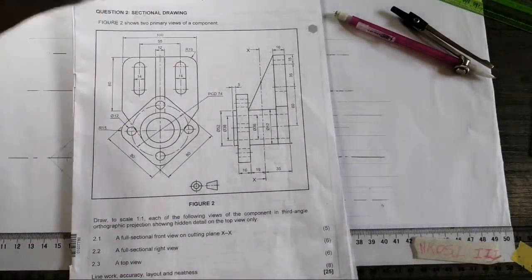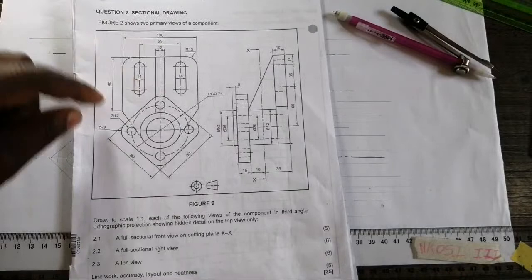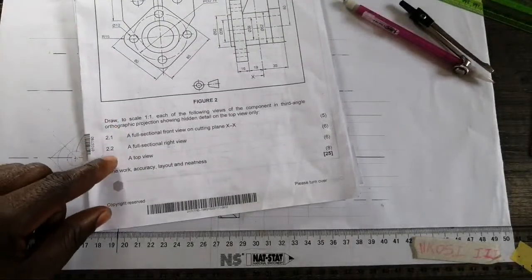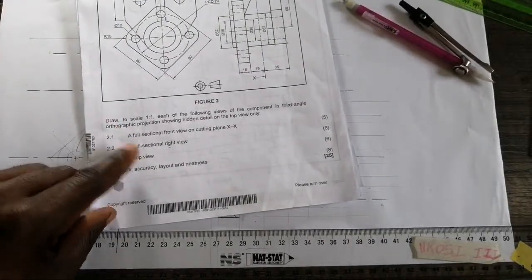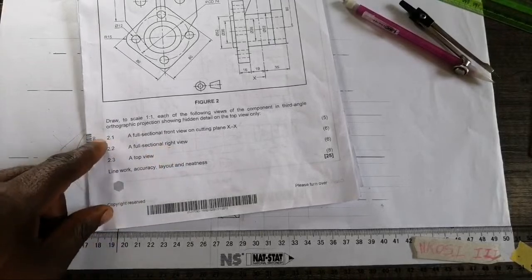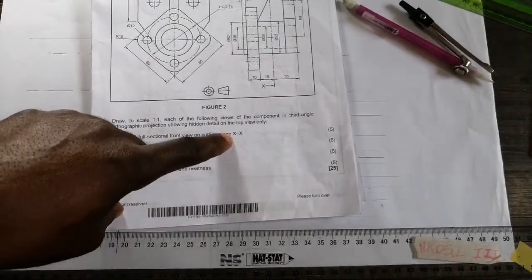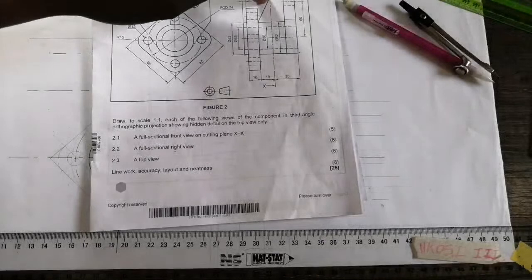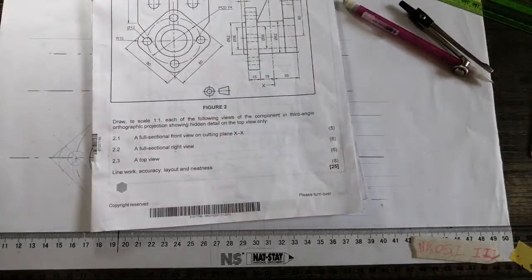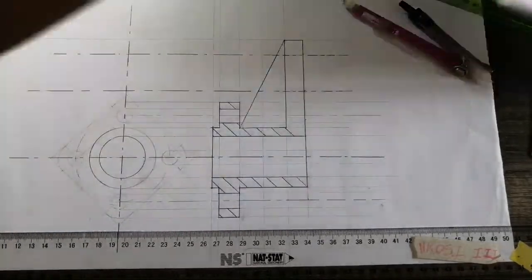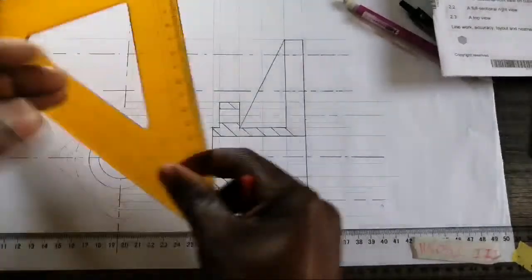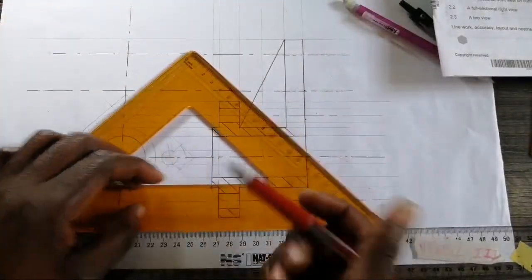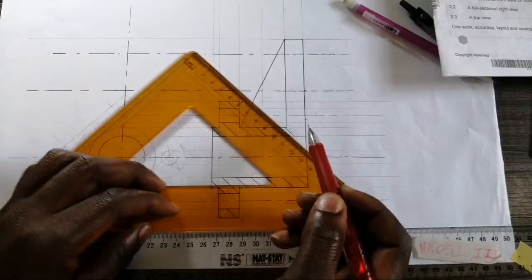You are going to see that when we are answering 2.1, a full sectional front view on a cutting plane XX. So this supporter is now cut across its height. So in other words, you are not going to have hatches here.